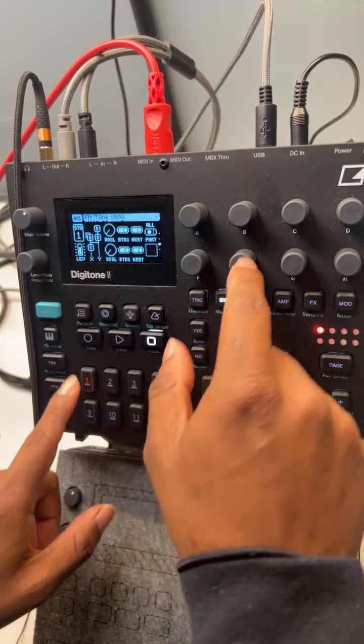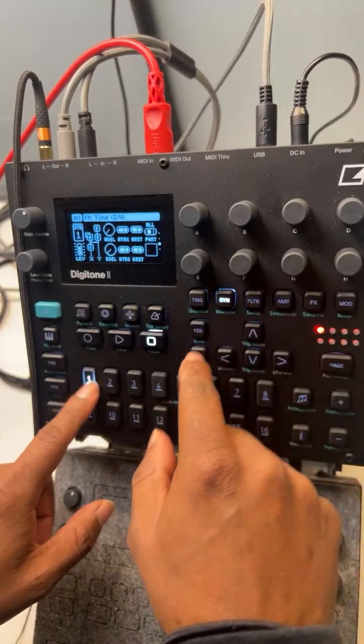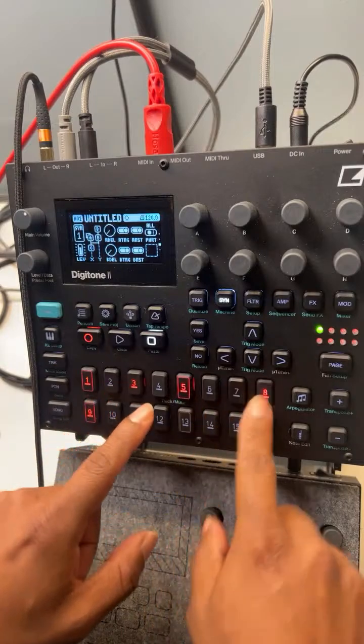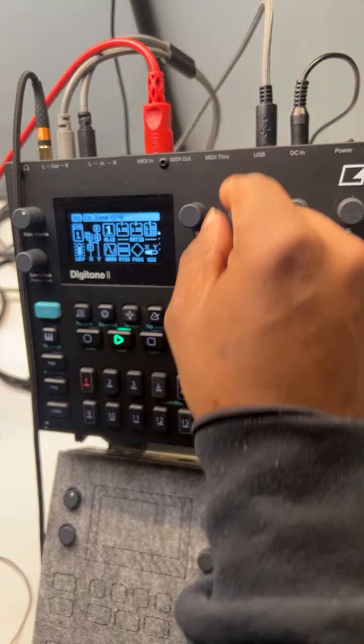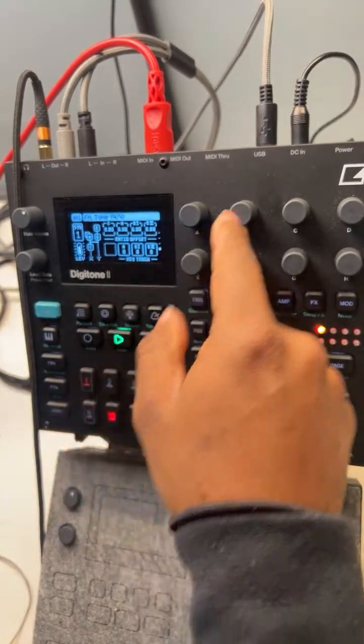I like that so far. Let's see. I'm just gonna plug in some random notes here. I really don't mess with this page a lot.